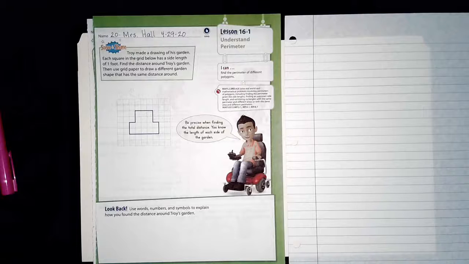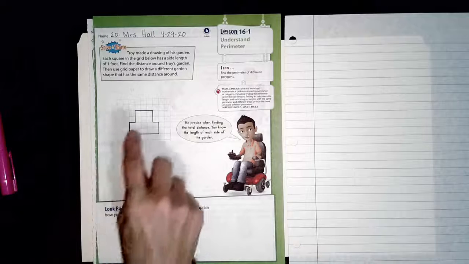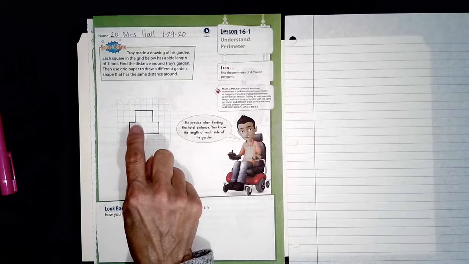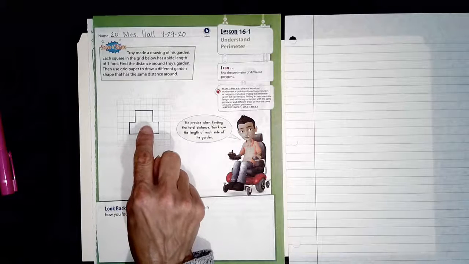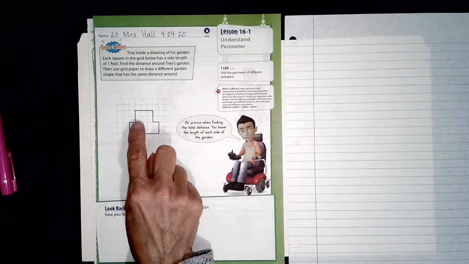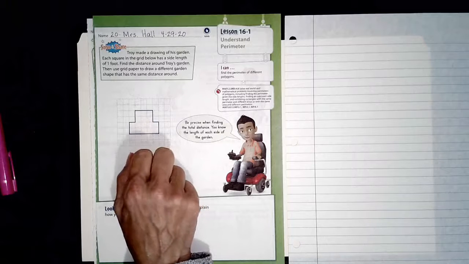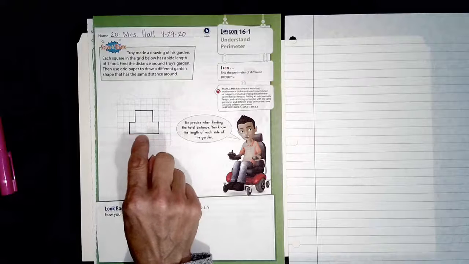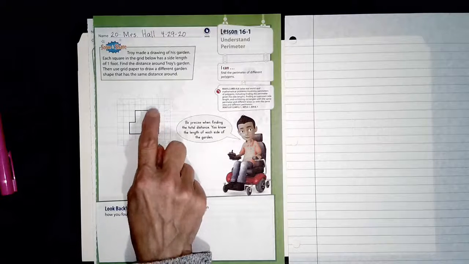Today we are starting our new topic 16, and lesson 1 covers Understand Perimeter. So we've been working with area in the past, and if we were talking about area, we would be looking at counting how many unit squares fill the inside of a shape. But with perimeter, we're looking at the unit lengths on the outside of the shape.